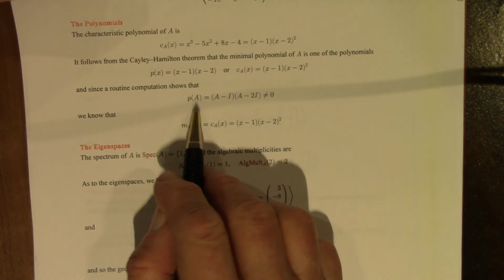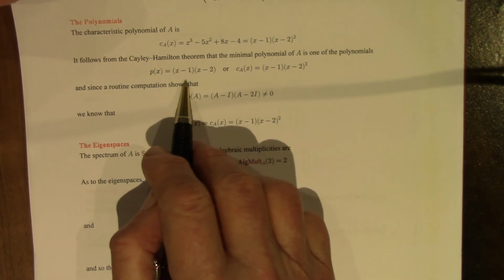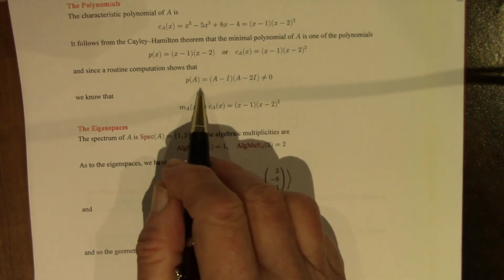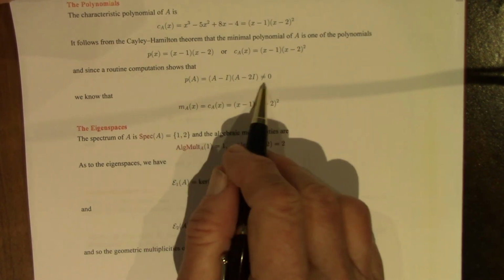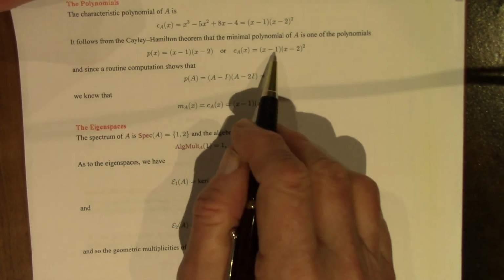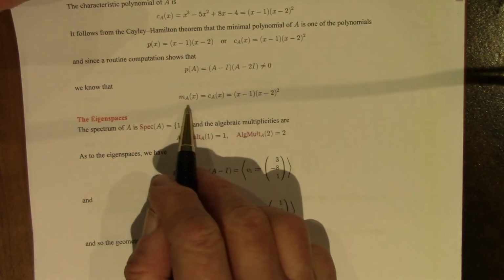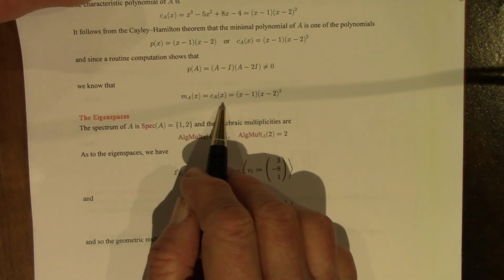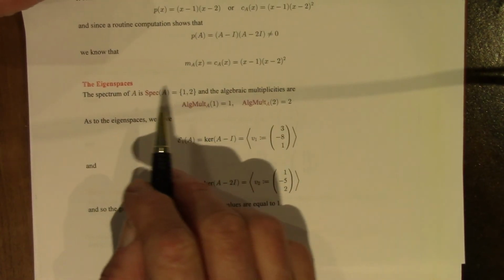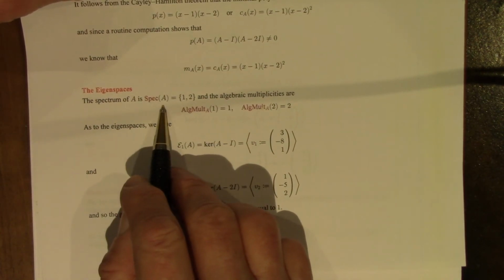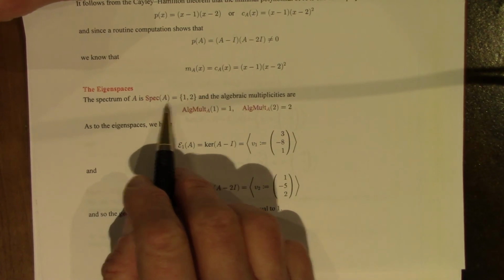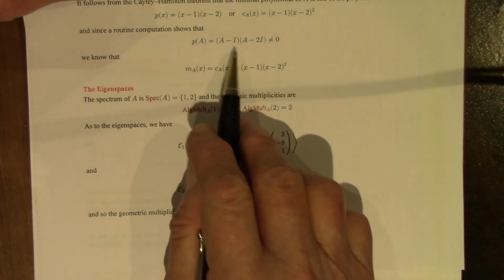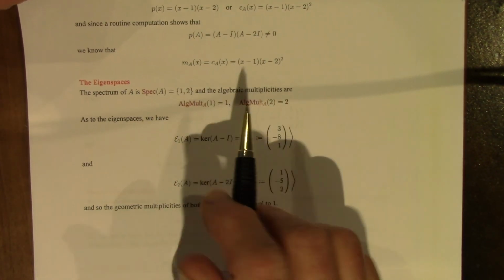Again, we plug in, starting with the polynomial of smallest degree, that's P of x. So P of A is not 0, so this must be the minimal polynomial. So actually, in this case, the minimal polynomial is the same as the characteristic polynomial. The eigenspaces: we can compute the spectrum of the matrix, which is the set {1, 2}, the roots of either polynomial, in this case they're the same.